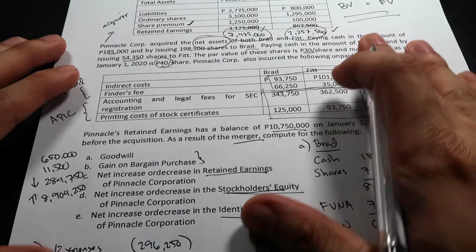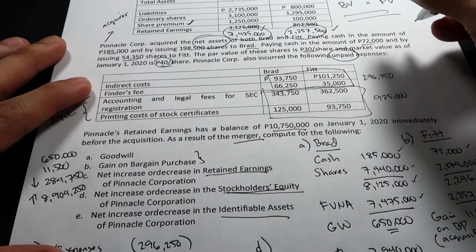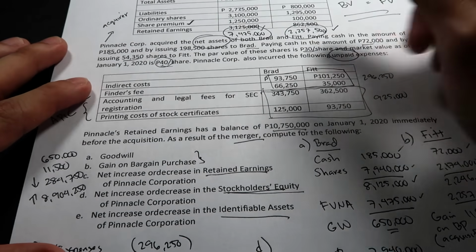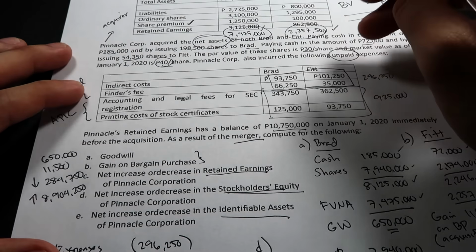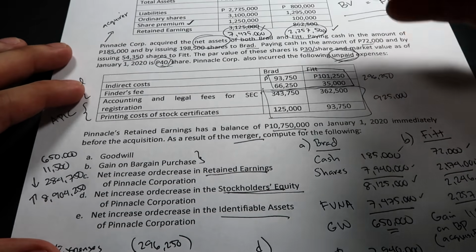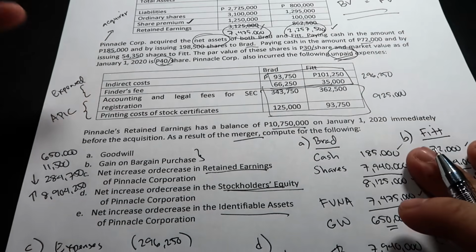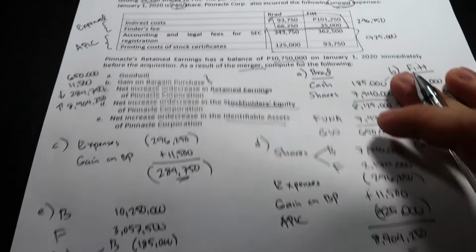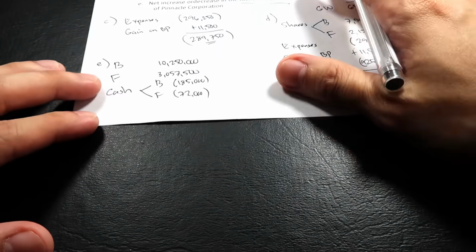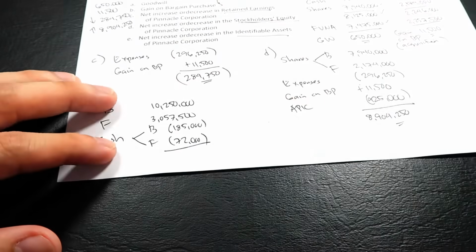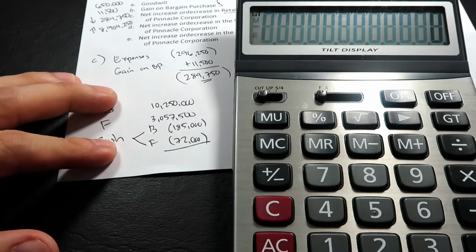Kaya lang, sinabi pala dyan sa problem, unpaid expenses. Tama? Payable pa sila. So, take note na lang, be careful na lang dun. Okay? So, one word lang pero baka dyan ka pa magkamali in the exam. Alright? So, it means wala siyang effect to the total assets, right? Because liability pa rin siya.